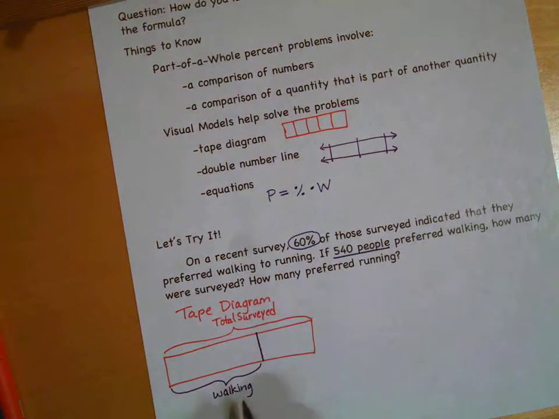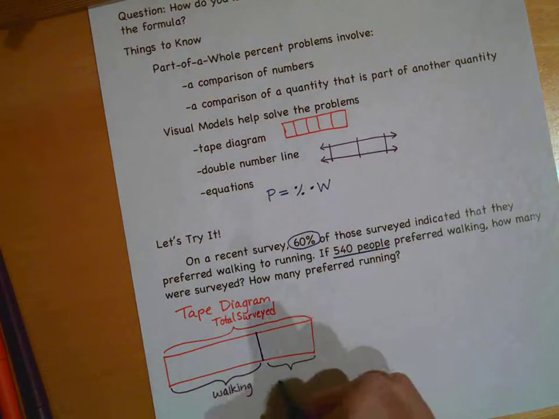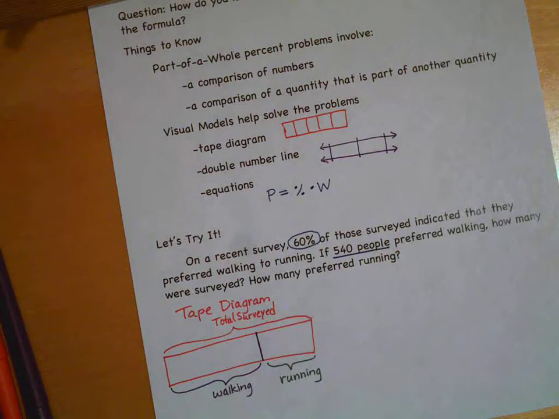And the reason that I know that's my walking is because it said 60% was walking, so it needs to be a little bit bigger than half. So that's 60%. Well, if that's walking, then this section over here would be the people who like running. Okay, do you see how the tape diagram is really, really helpful in figuring it out?